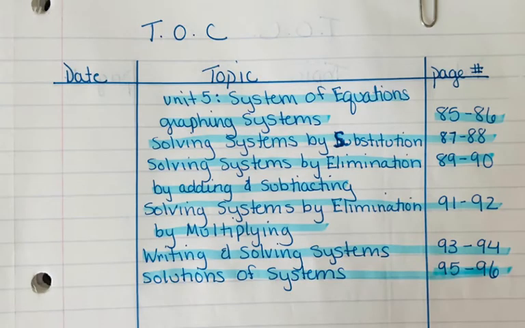Go ahead and take some time to fill in your table of contents.